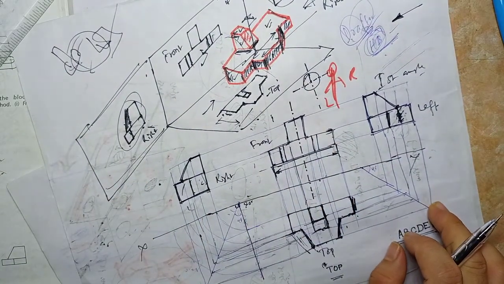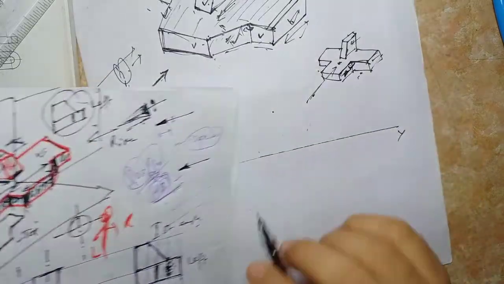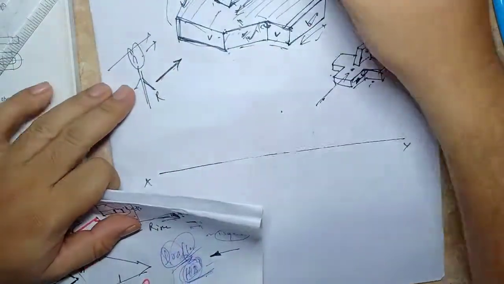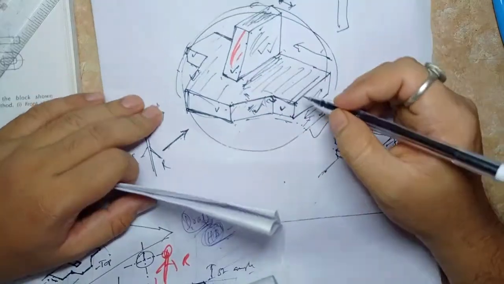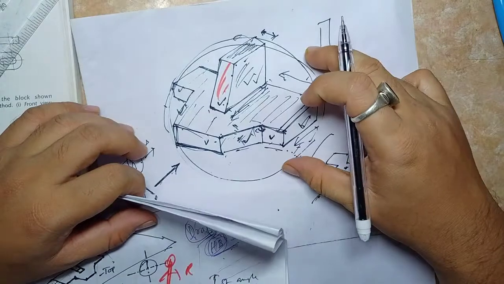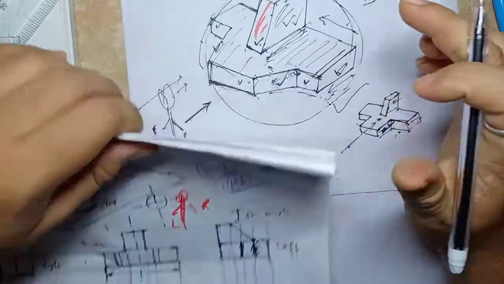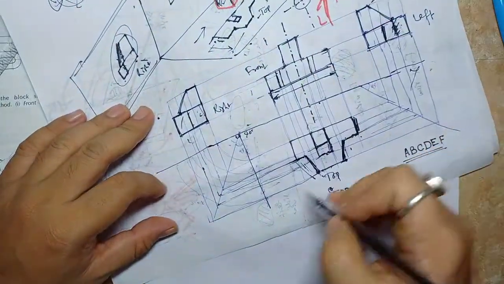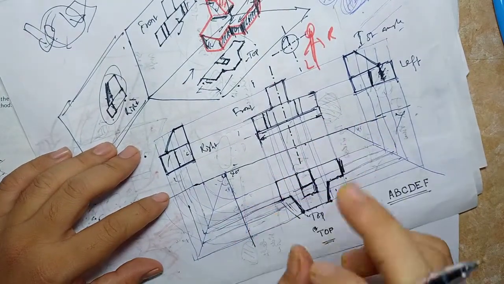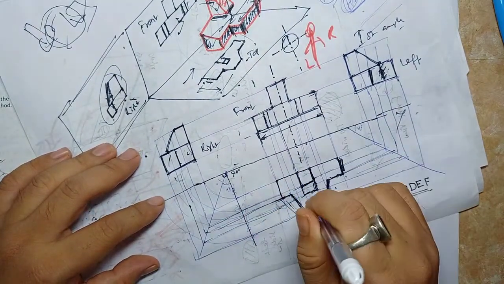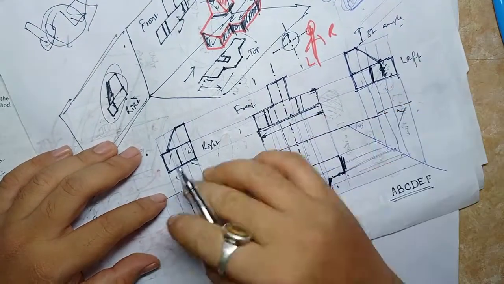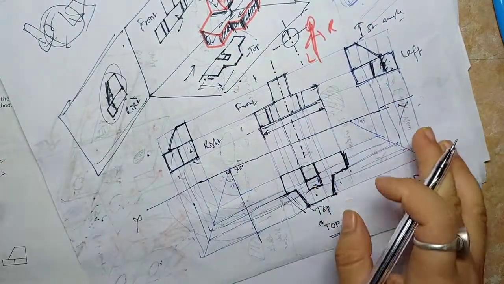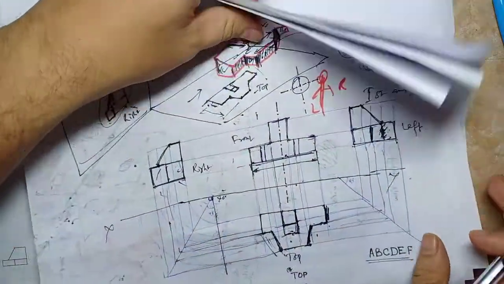Now I'll give you this one for practice, in your Google Classroom, with dimensions. So please practice it and draw it completely. This is the complete drawing, in first angle projection. This is an orthographic view: front view, top view, right side view, left side view. Thank you. We'll do more examples similar to this one.